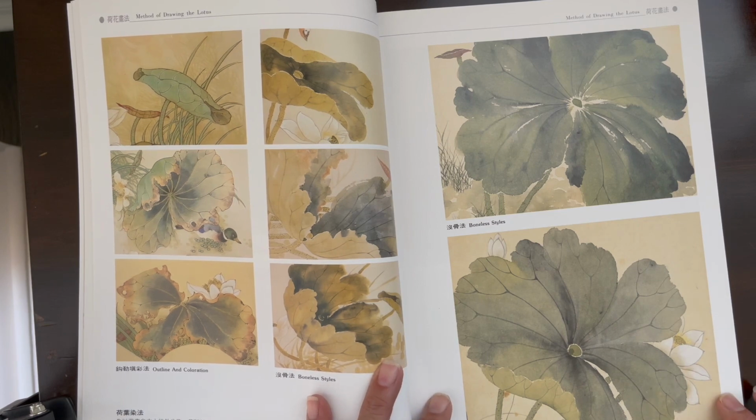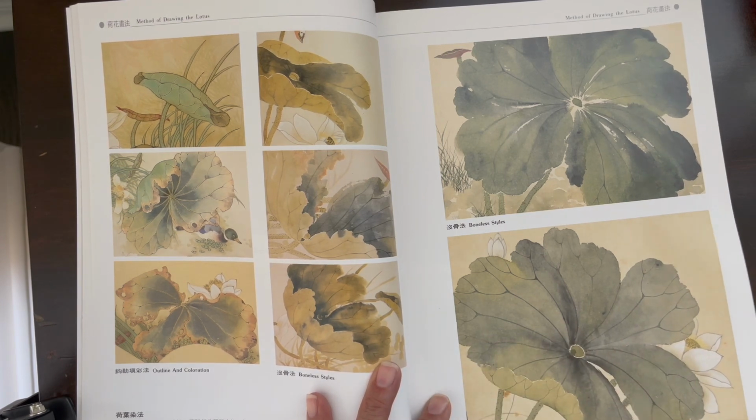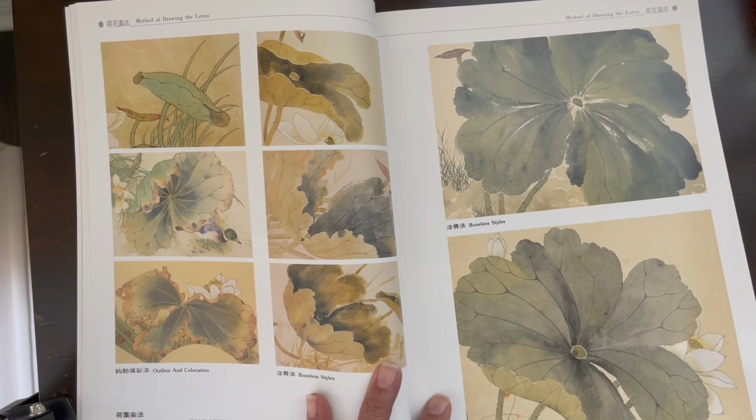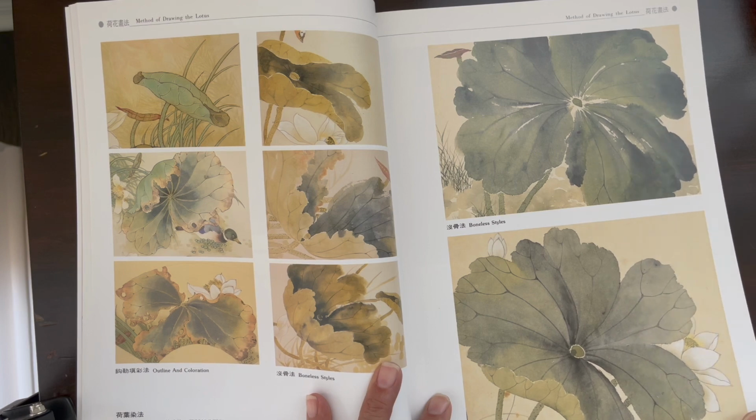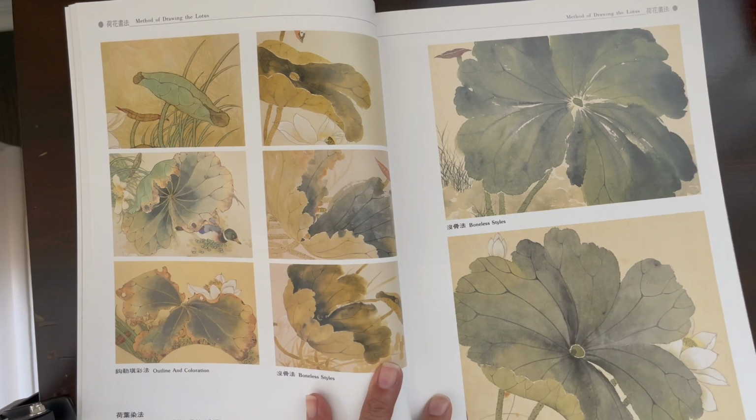Continuing on with Lotus, sections where the depiction of the leaves is more of the focus. I like this idea where we have almost like shy flowers.